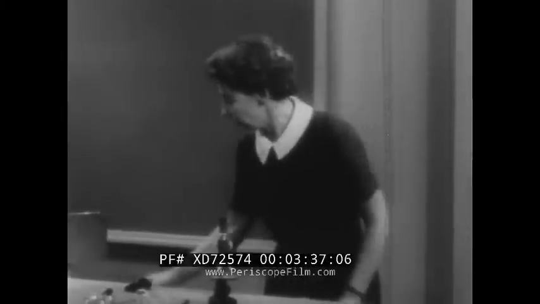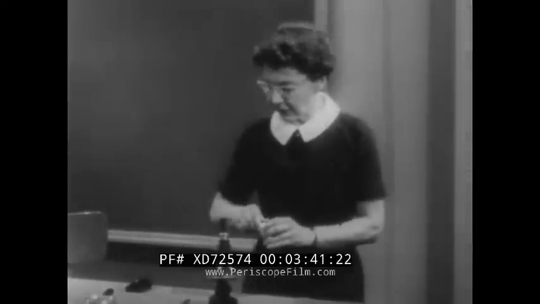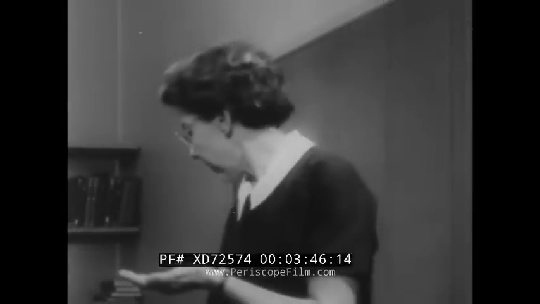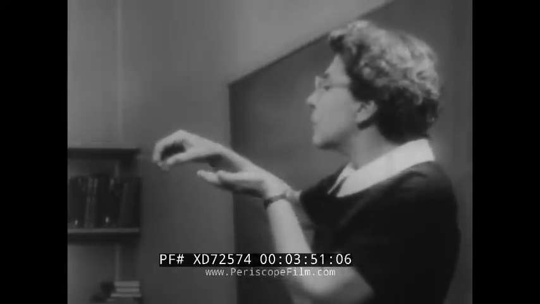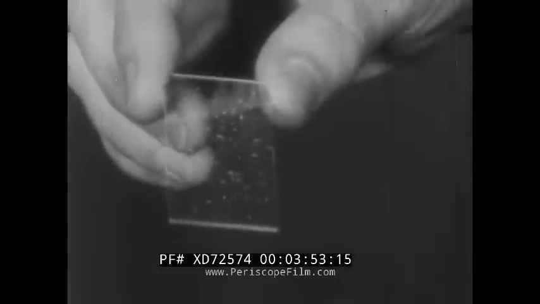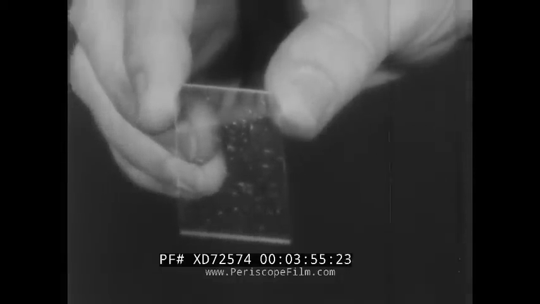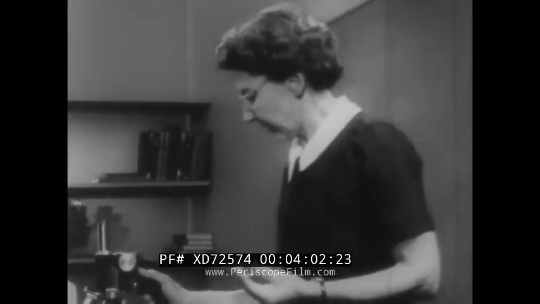I have some lycopodium powder here, and I'm going to put some on a microscope slide. I'll blow it on because it's very fine. These tiny particles are the spores of club mosses. Now let's use a different microscope this time, because I want to show you a new kind of measuring device. The scale that you see is the image of a small one in the eyepiece. It's called an ocular scale.